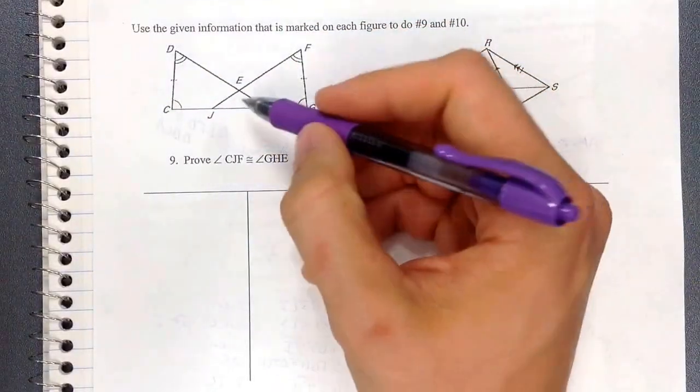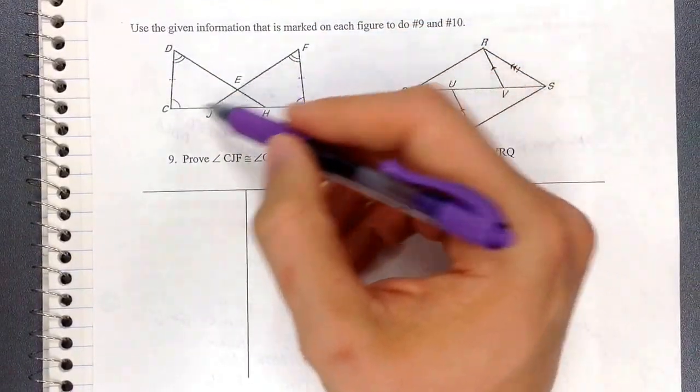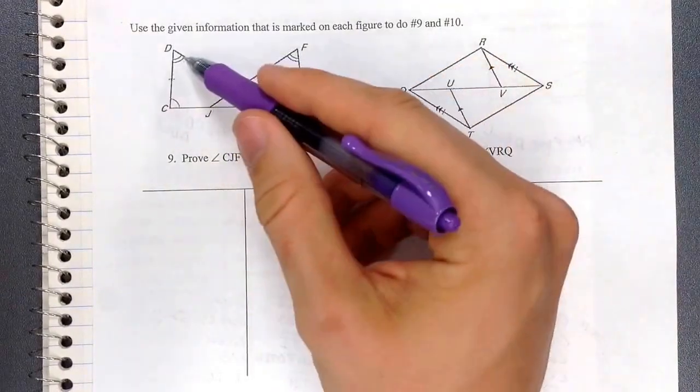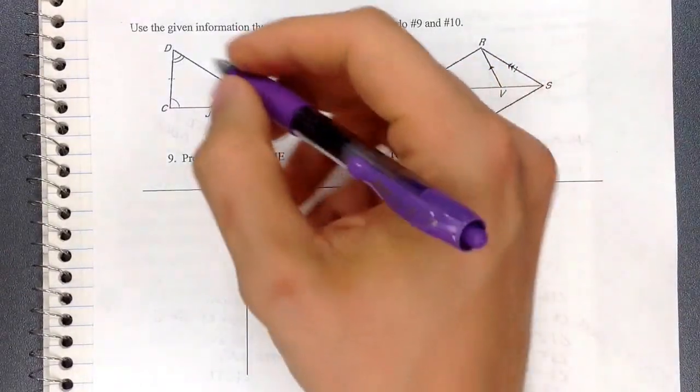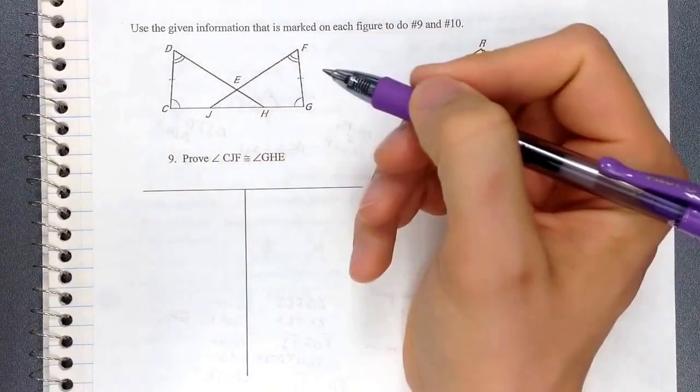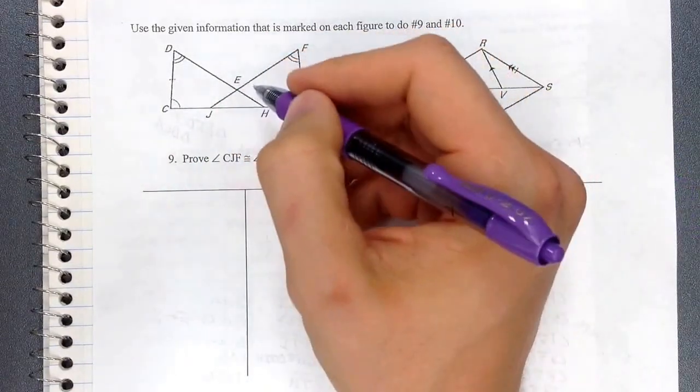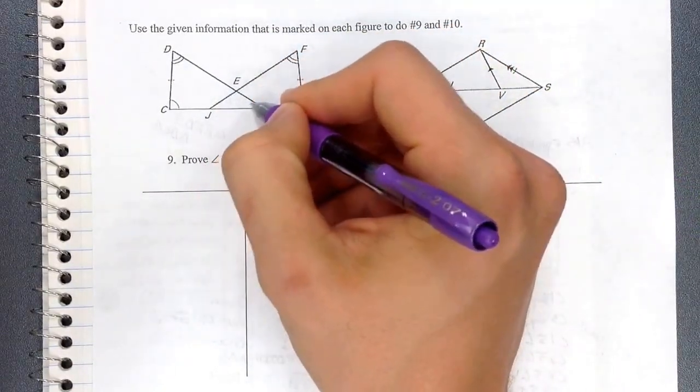We want to prove that CJF, where is that? CJF is congruent to this one over here. We're going to use the congruent supplement theorem. I've got enough to get the big triangles congruent right now. That's going to make these two inside angles the same.